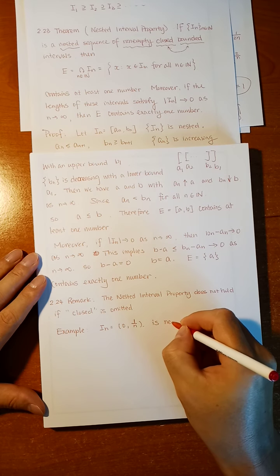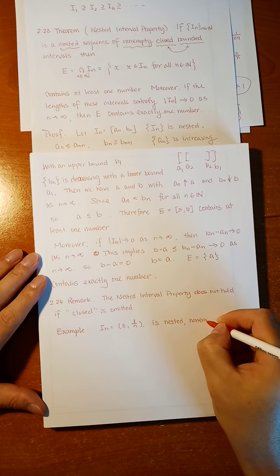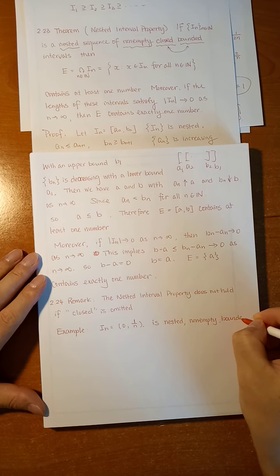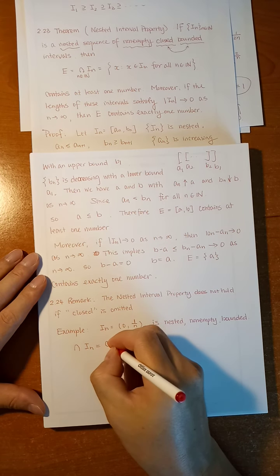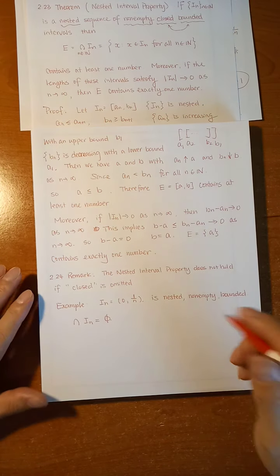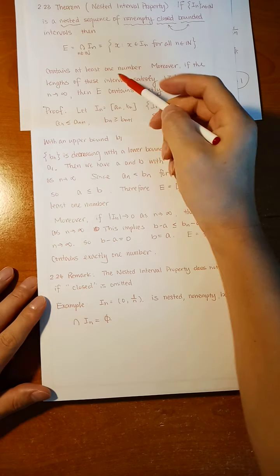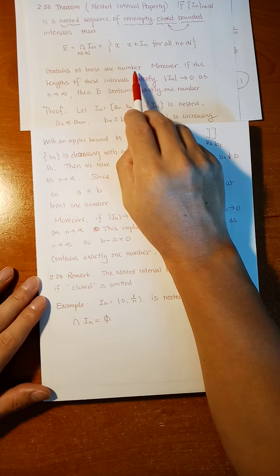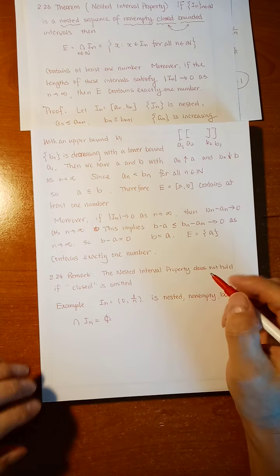It's nested, non-empty, bounded, but not closed. We can see that the intersection of the I_n is an empty set. It does not contain anything. So it does not satisfy the condition that the intersection contains at least one element. You have to have closedness.